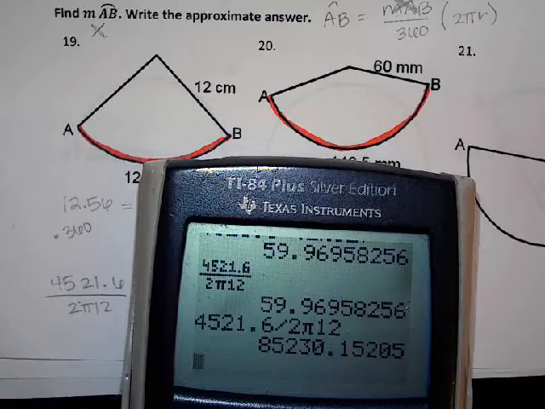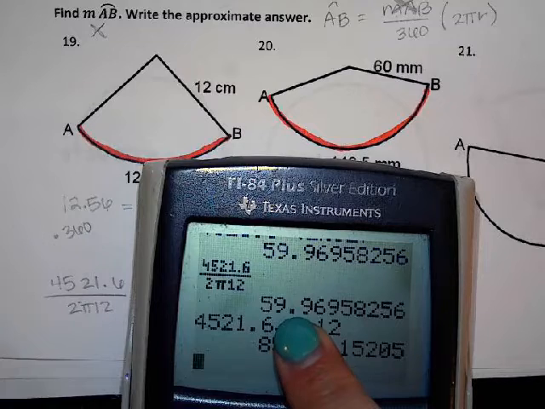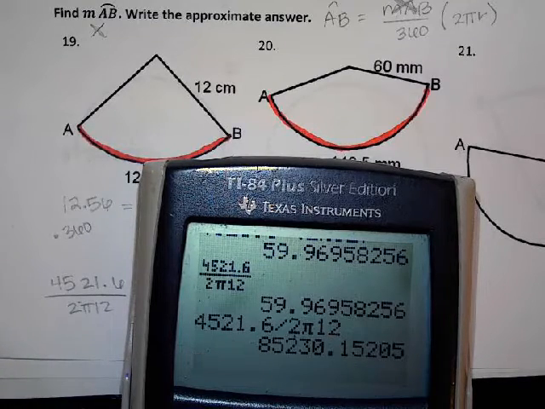So the correct answer is, they want the approximate answer, so you can go ahead and just put the overall degree measure. This is approximately 60 degrees. Very close to 60 degrees. So we're going to go ahead and just say the angle was 60 degrees. That's what we're going to do.